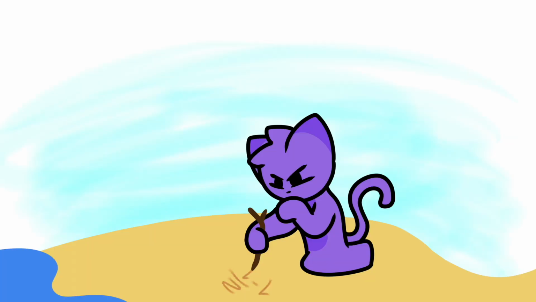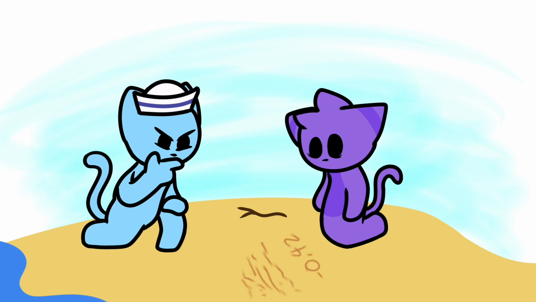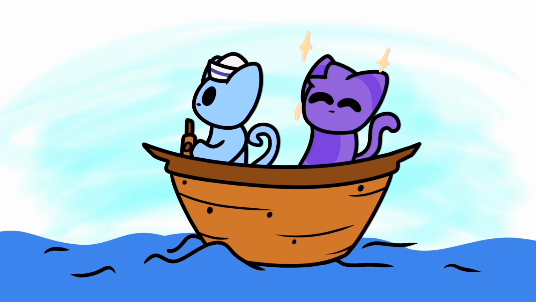You quickly do all the now easier math on the sand, plug in all the numbers you need, and end up with a number of negative 0.42. The sailor gives a quick glance at your answer and approves of it. He lets you hop on, and hooray! You're now saved from that deserted cosineless 2 island.